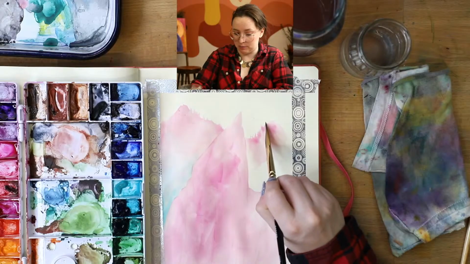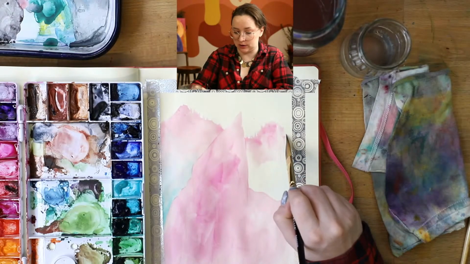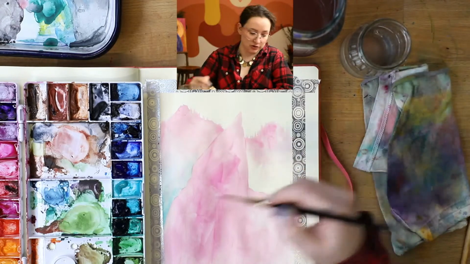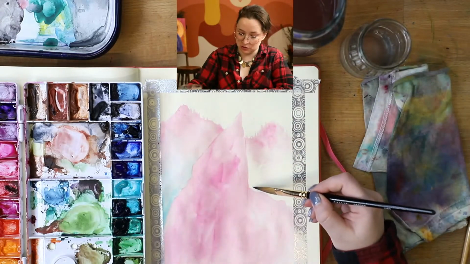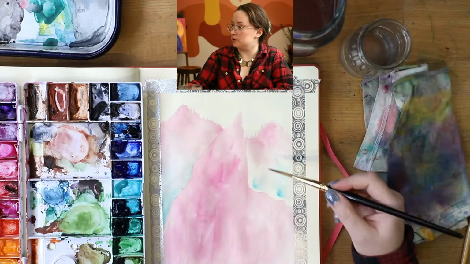The background mountains have trees on them, and they're far enough away that they are background, but they still have that visible tree line I want to make sure to preserve. And I'm just going to get more of that cyan down here, blend it up.